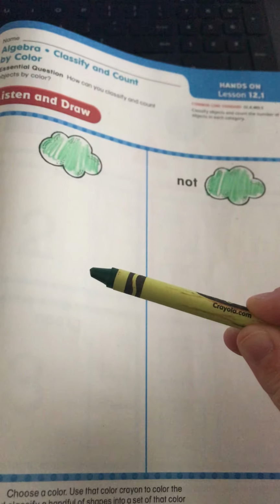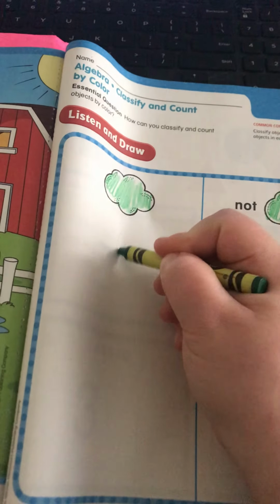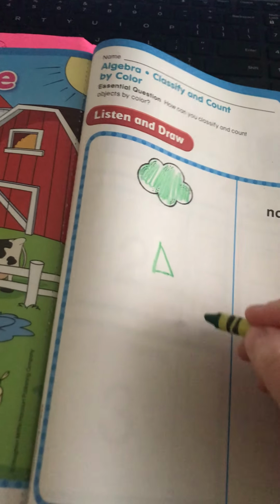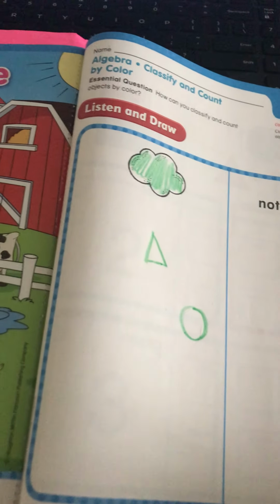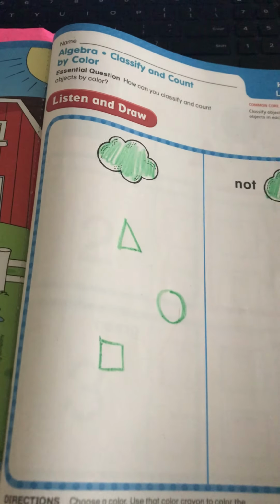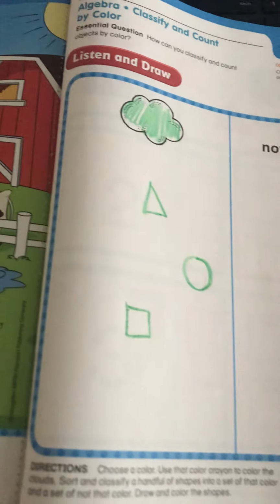After you color both clouds with your primary color, red, blue, or green, I want you to make shapes. In the first column, make your shapes match the color of your cloud. So if my cloud is green, I might make a green triangle, a green circle, a green square, and you can make as many shapes as you can fit, but make sure they match the color of your cloud.